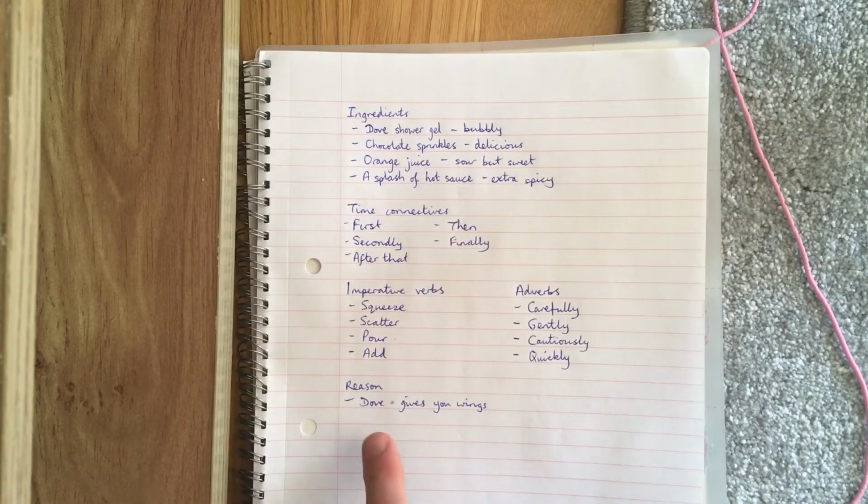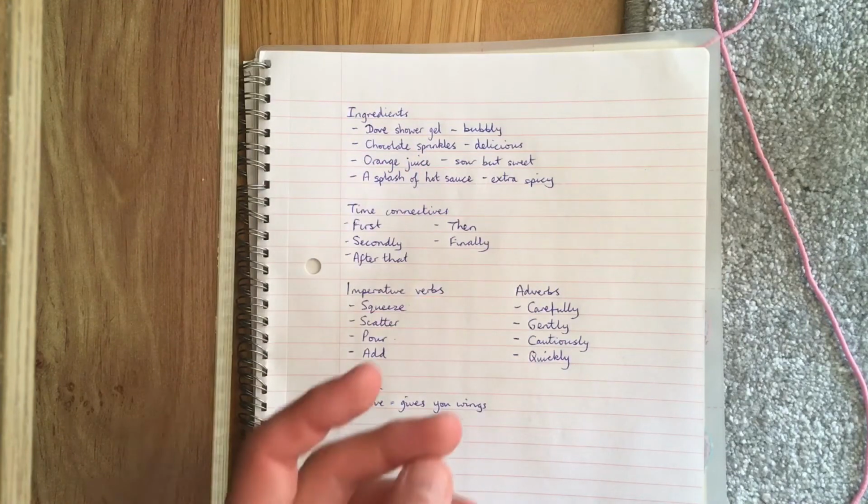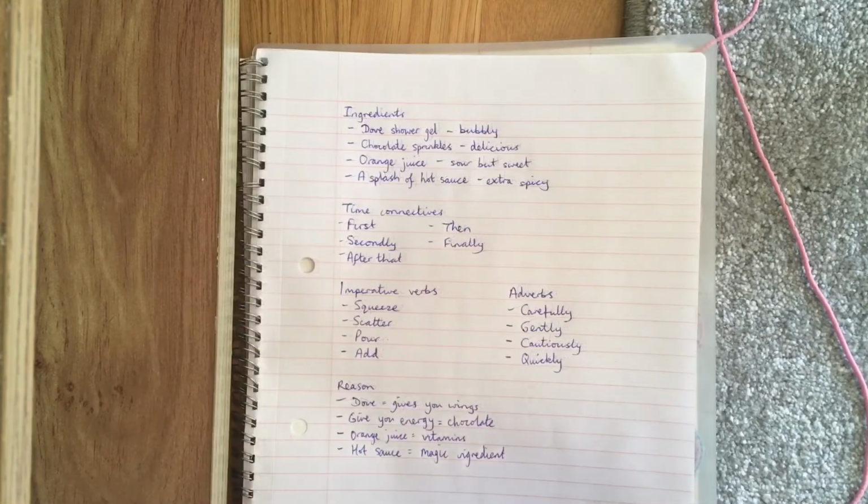I then need to think about some of the other reasons why I might use these ingredients here. So let me have a think. So I've used the Dove because it gives you wings. I've used the chocolate because it gives you energy. I've used the orange juice because it gives you vitamins, and I've used the hot sauce because that is the magic ingredient that's going to help me to fly.